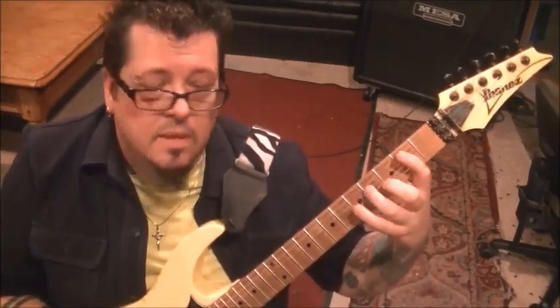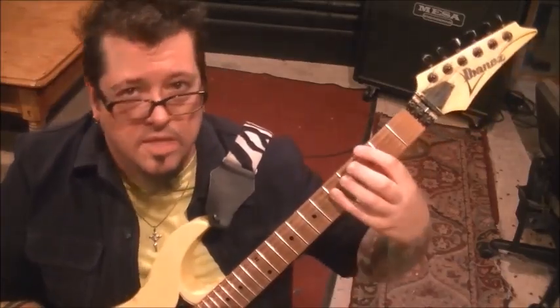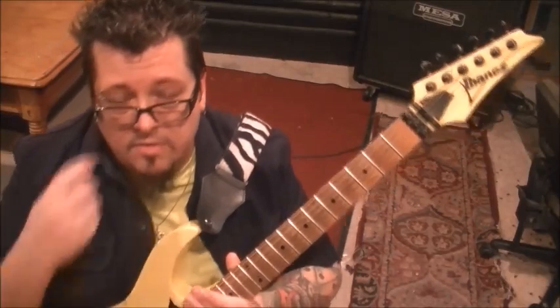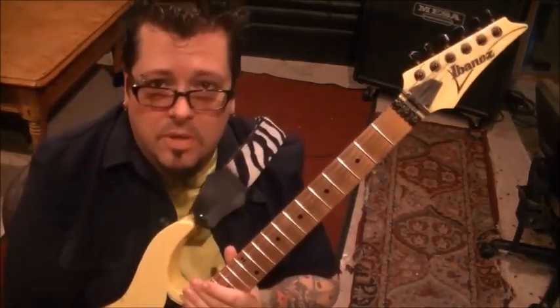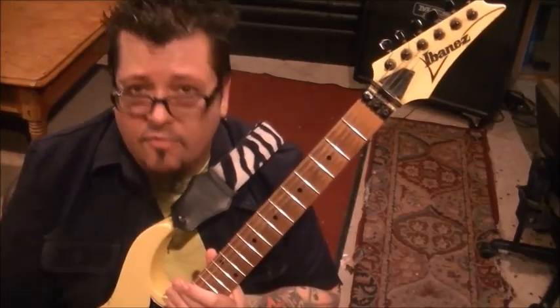1, 2, 3, 4, 5, 6, 7, 8. The root and the last note are the same note. So that would mean we have 7 actual notes that we can turn into chords. So I hope that sheds a little light on it for you.